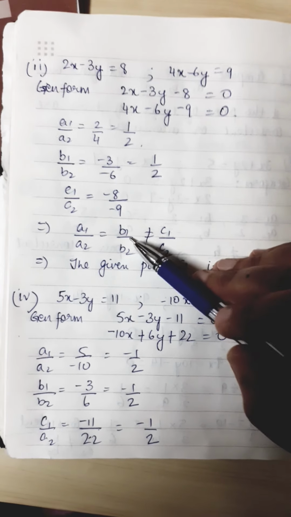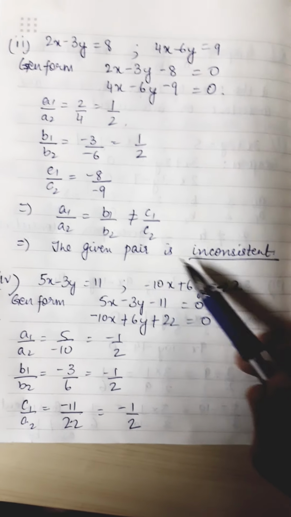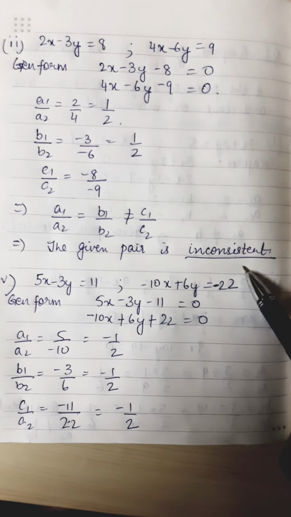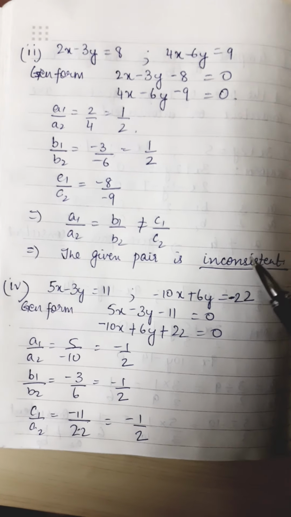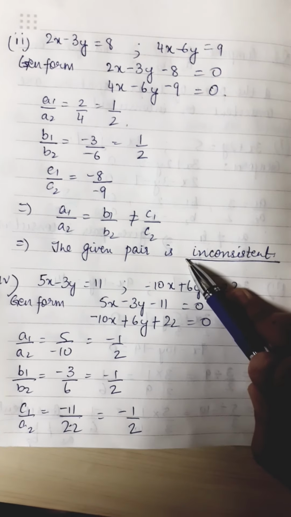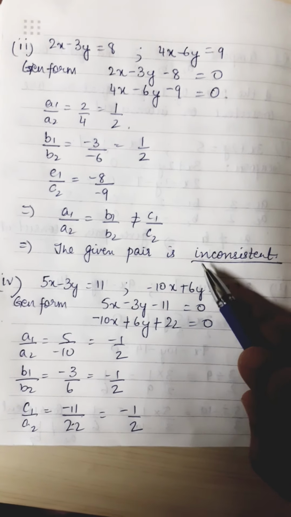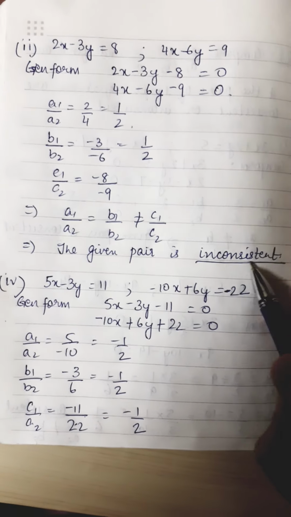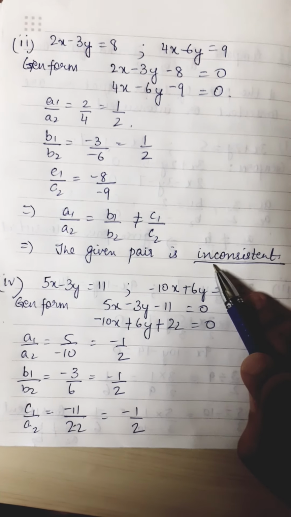So a1 by a2 is equal to b1 by b2, but they are not equal to c1 by c2. So the given pair is inconsistent. That means it is not possible for us to find a solution for this pair of equations. Lines will be parallel, but we don't have to write what type of graph it will be. We just have to write about consistency. So the answer is inconsistent.